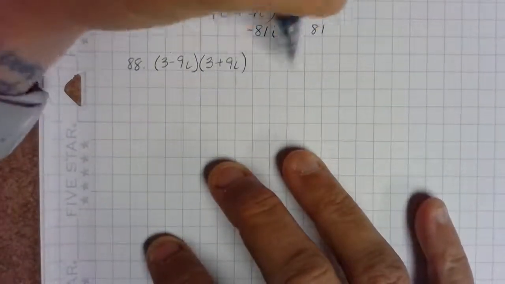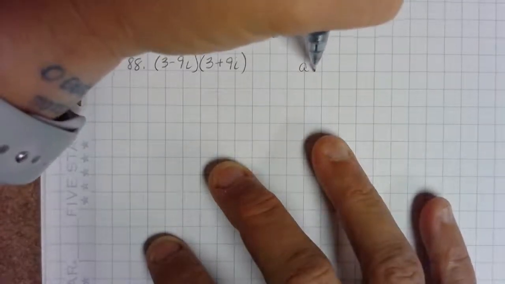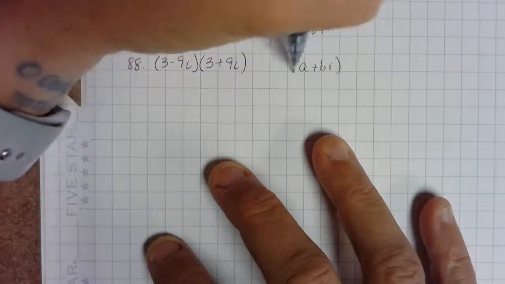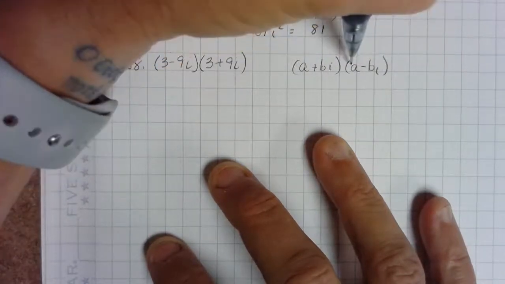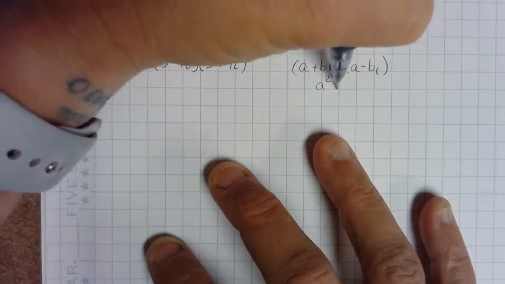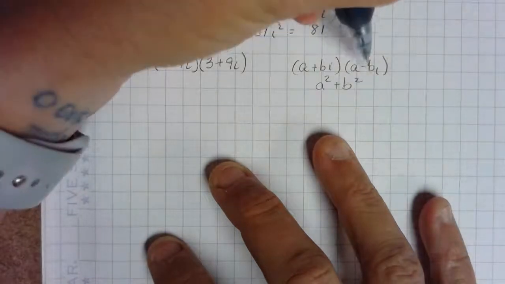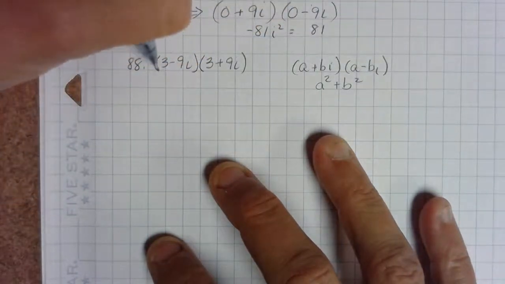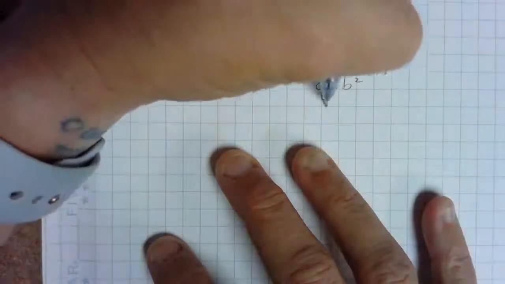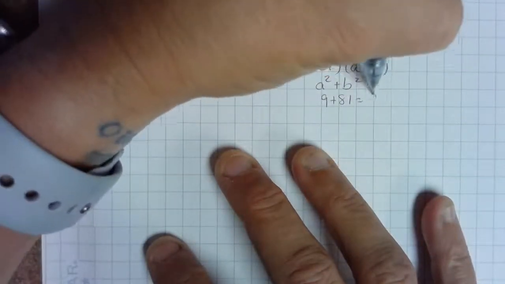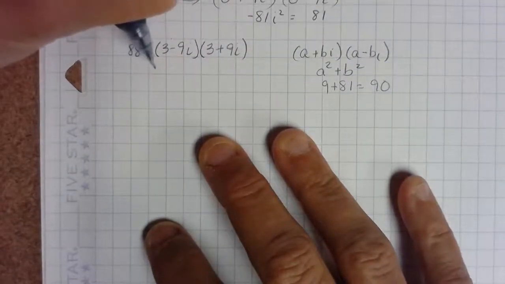So I just look at this and I realize that anytime you take a plus bi times a minus bi, you will always get a squared plus b squared, because the i's take care of that negative sign. So, but if you don't see that, I would look at this and just say that this is 9 plus 81, 90. But just while you're learning, you might go ahead and multiply it out.